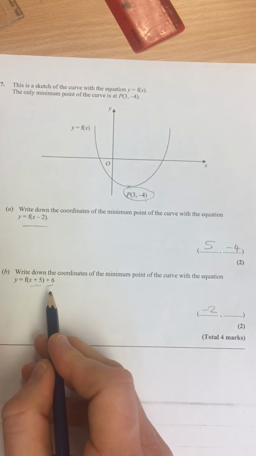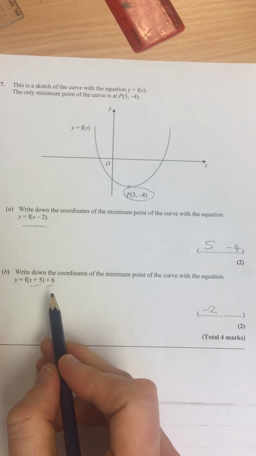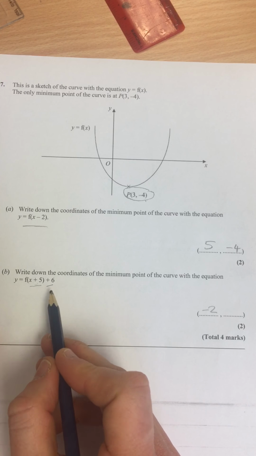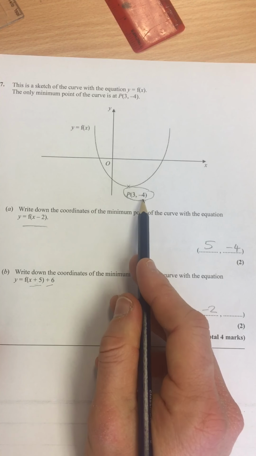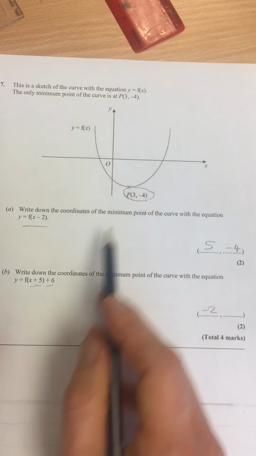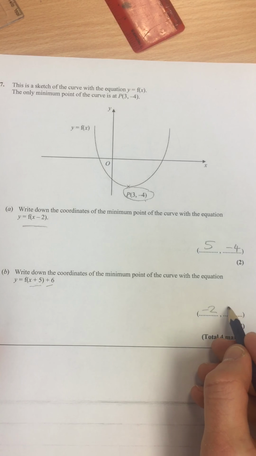So 3 take away 5 is -2. And then the +6 is outside the bracket, so that affects the y coordinate, and I do what I would usually do. So if I've got a -4 here, I'm going to add 6 to that, and that will be 2.